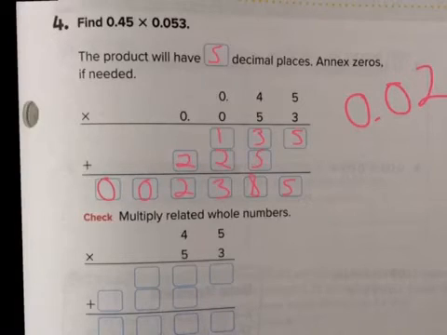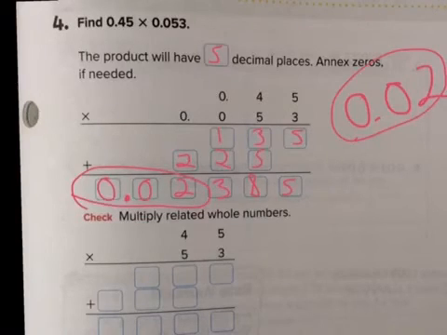Okay, once I've added, this is what I have. 0.02385. Where does my decimal go? Well, we know that it's going to have 5 decimal places, or the way I've taught you to do it, just jump 1, 2, 3, 4, 5 to get back to the other decimal. So we do the same here. 1, 2, 3, 4, 5. And there's my decimal. Now look at my estimate. This was my estimate. So it wasn't too far off. Okay, let's check related whole numbers. So now we're just going to multiply the whole numbers without the decimals.